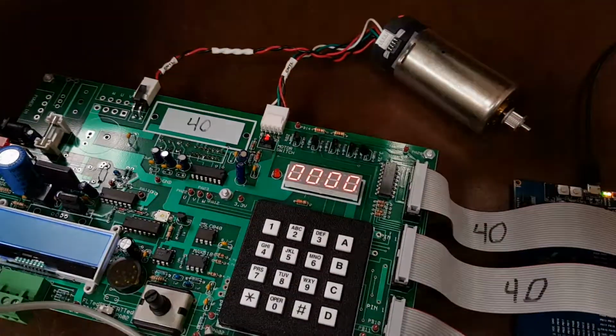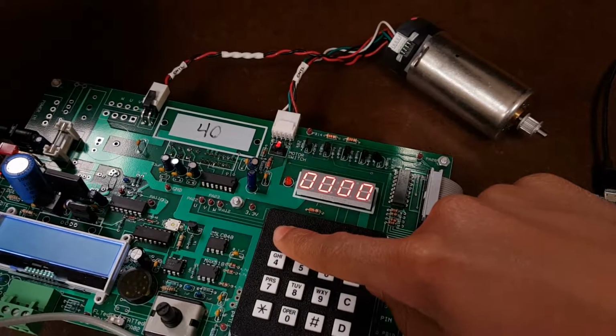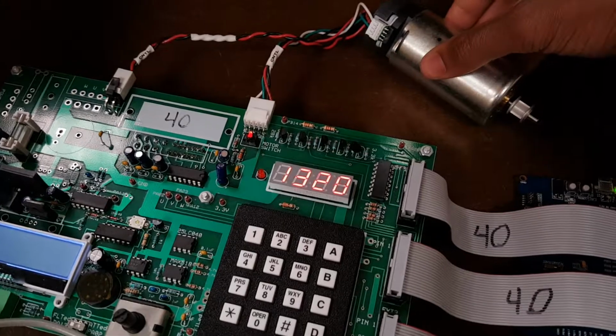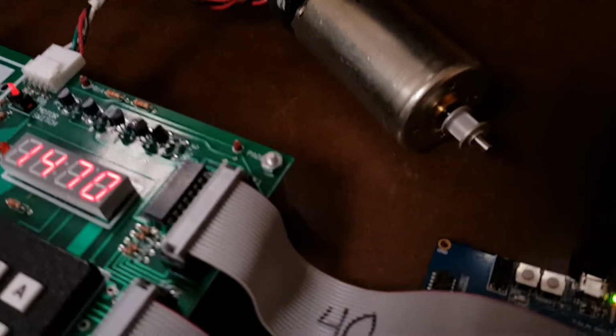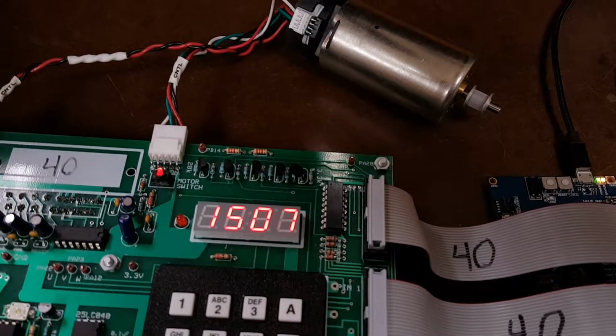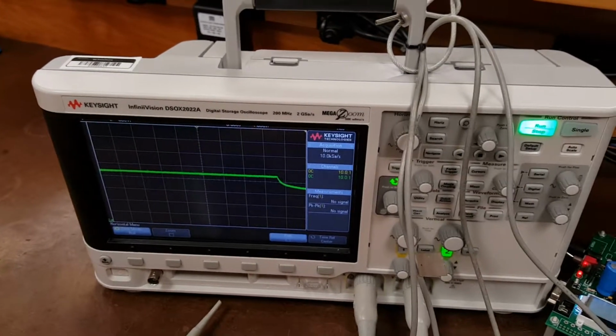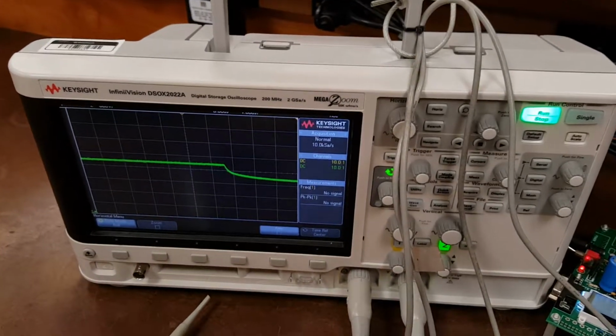So what I'm going to do right now is lower the brightness, and I'm going to press number 1 to make the motor move to 1,500 RPMs. And right now it is moving up. It's kind of very difficult to see, but the display shows the exact RPMs. If I press 0, it'll decelerate down to 1.